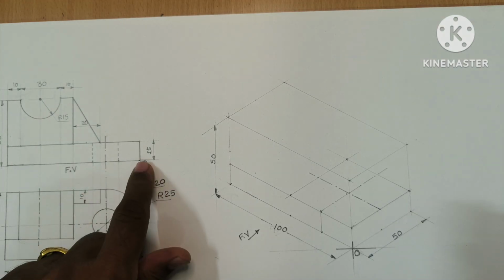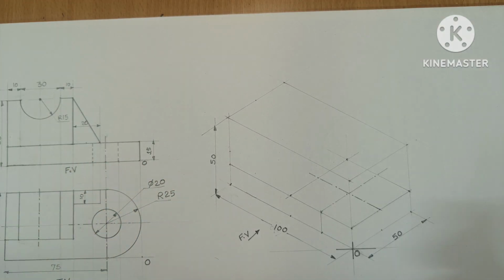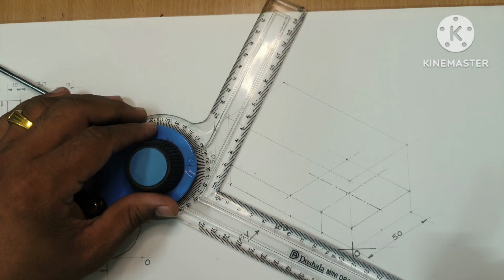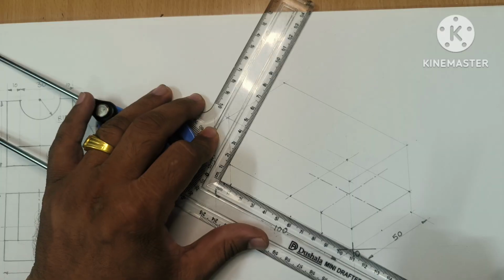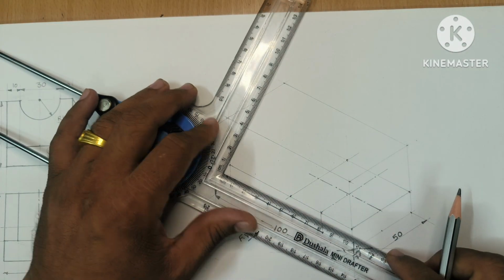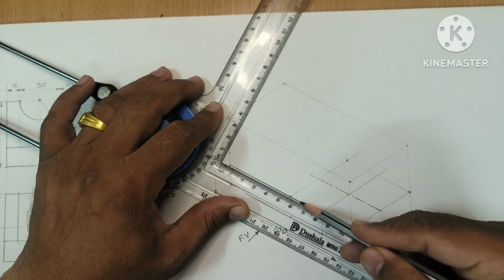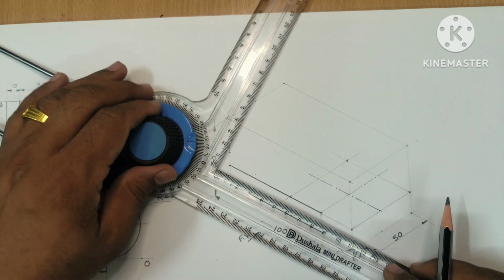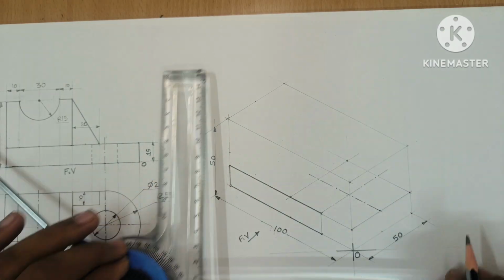Now we will join this center point to this distance. With the help of dark line, I will draw the dark line. Here also I will draw the dark line. Then I will join this line.